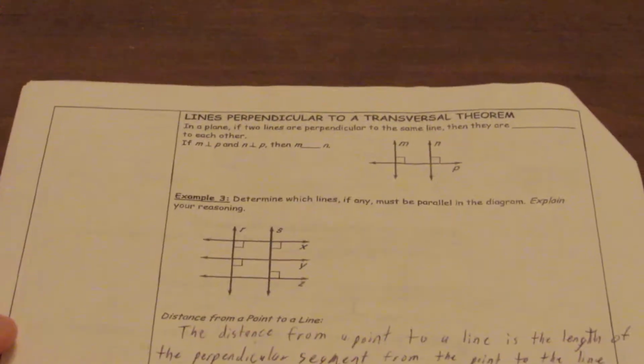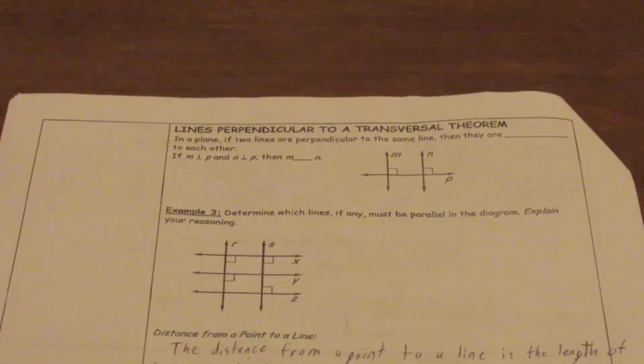And turning our page, lines perpendicular to a transversal theorem. This is the same theorem, just going in the opposite direction. So this is our converse.